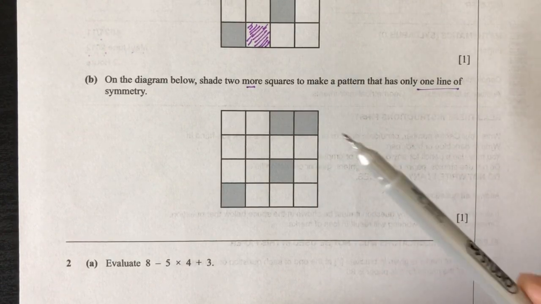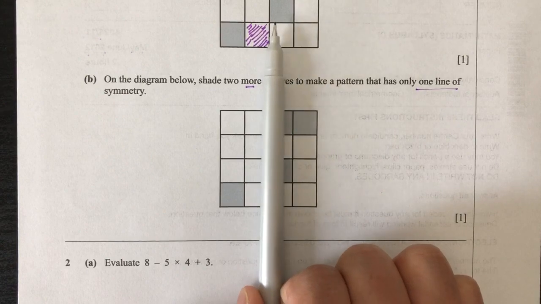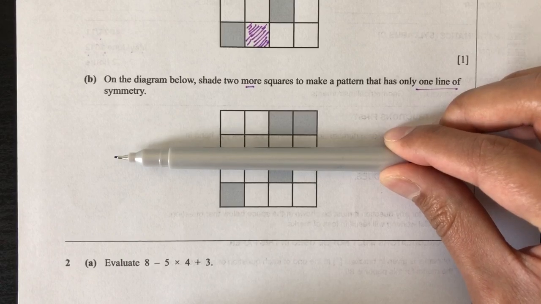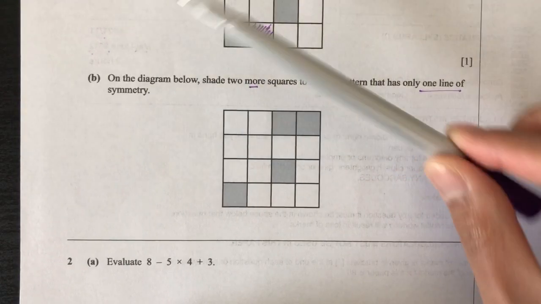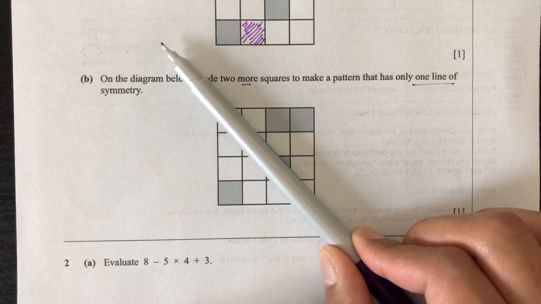A square has 4 lines of symmetry. If you have this line here, you have to shade more than 2 squares. If you have here, you have to shade more than 2. And if you have here, you have to shade just 1. So it's not good.